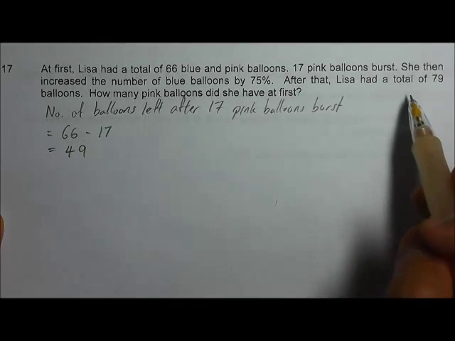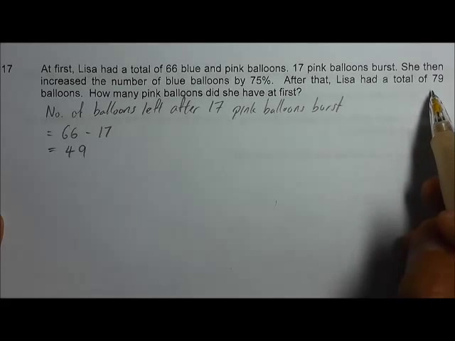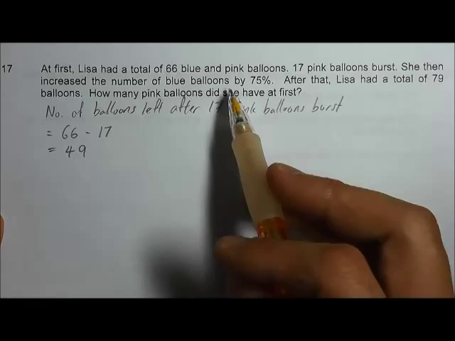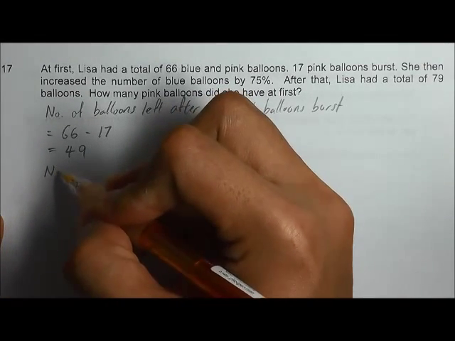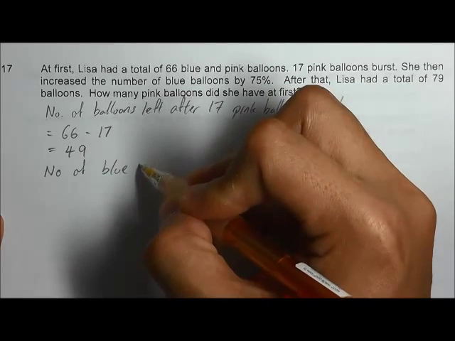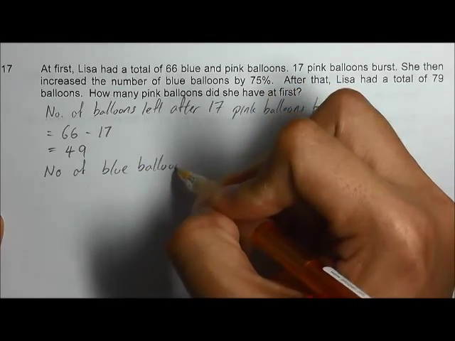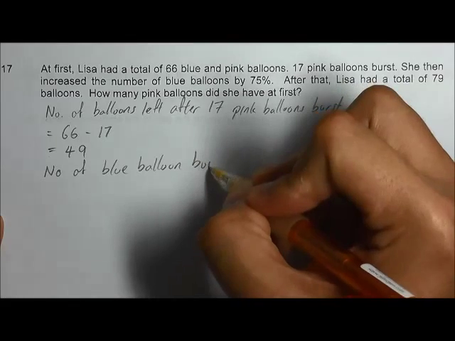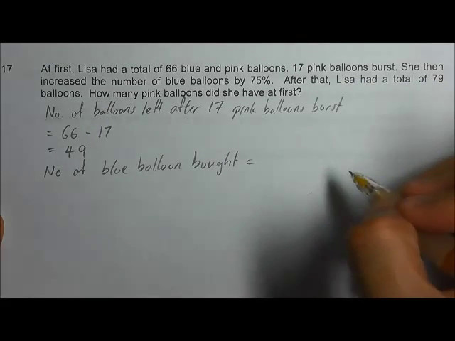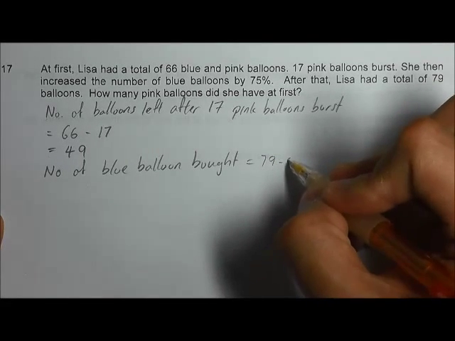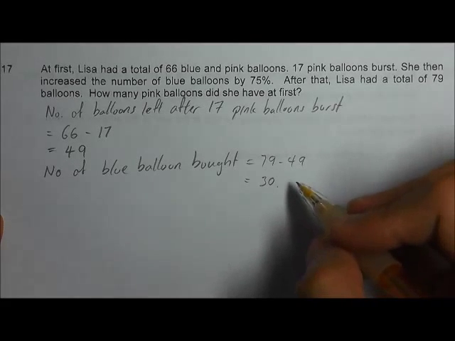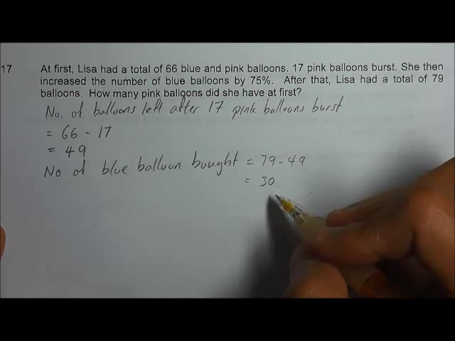Okay, so the increment in the balloons are all due to the increase in the blue balloons. So we can find out the number of blue balloons that were bought. That will be 79 minus 49. So we know that Lisa bought another 30 blue balloons.